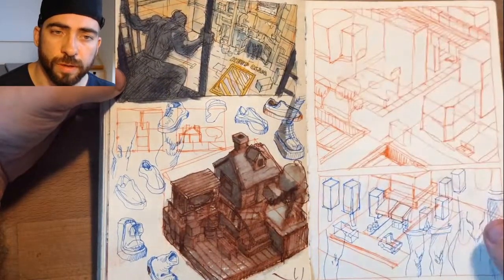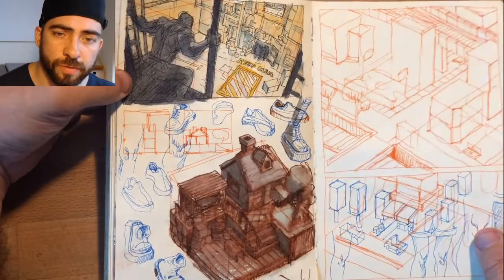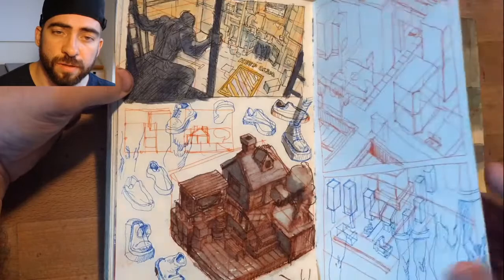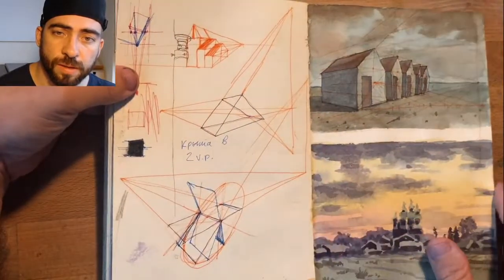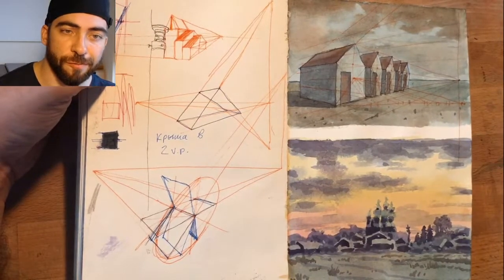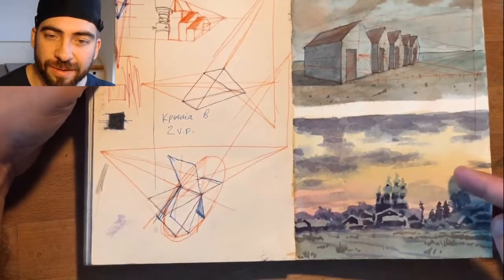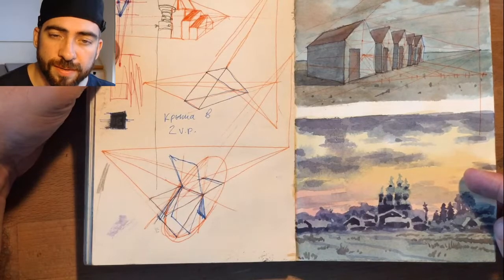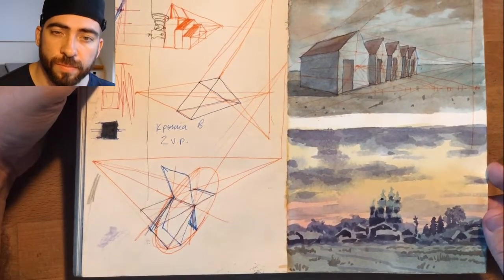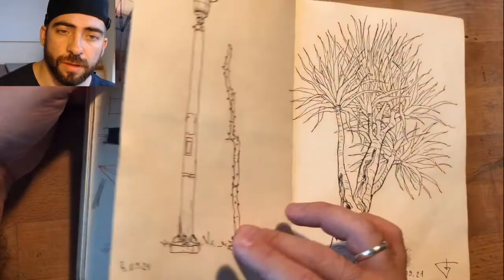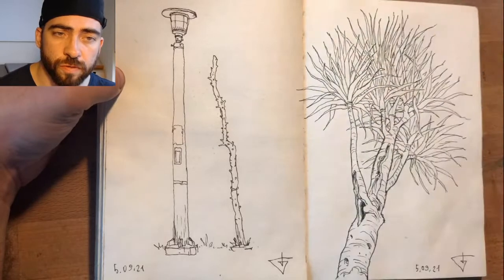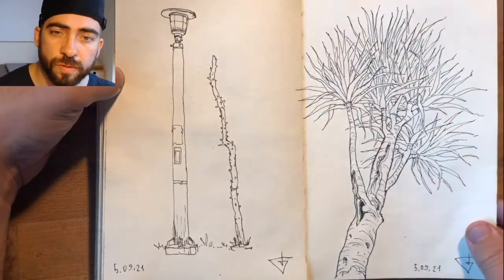Here are some notes again from a book about perspective. Some drawing of shoes, stuff like that. Here's some practice of watercolor. Here's like a sunset in the winter in Russia. Again some live sketch from the park near my house.